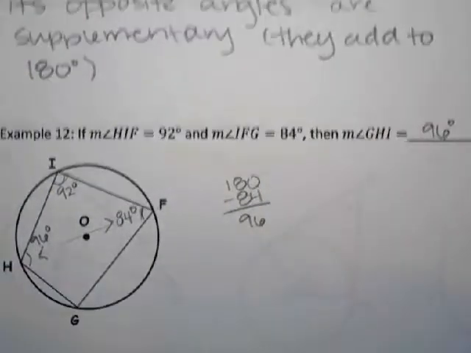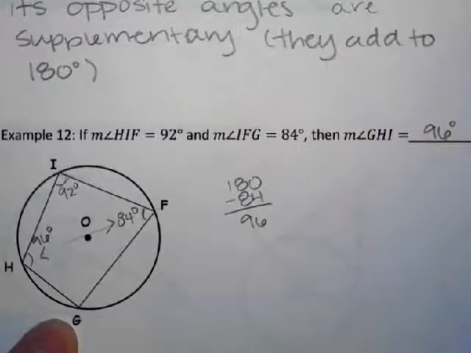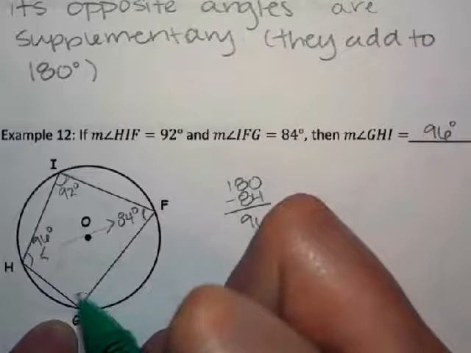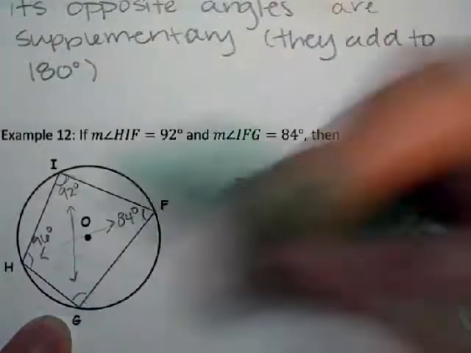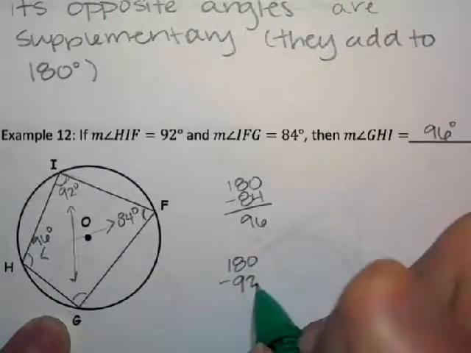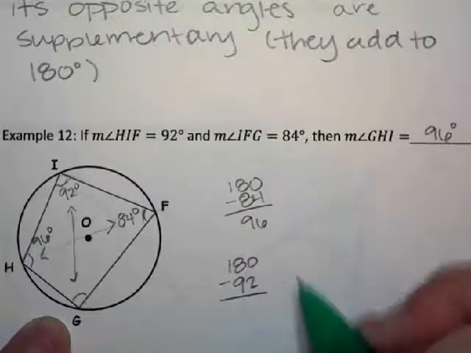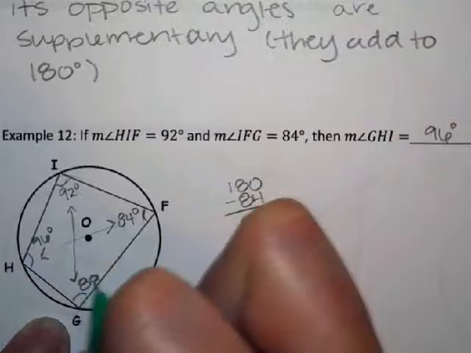And then the other one is FGH, so this is the other one. And so how are we going to find that one? Okay, so what is this one going to be? 88. Okay.